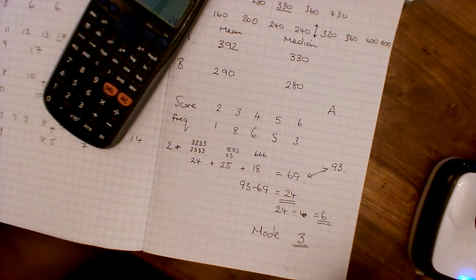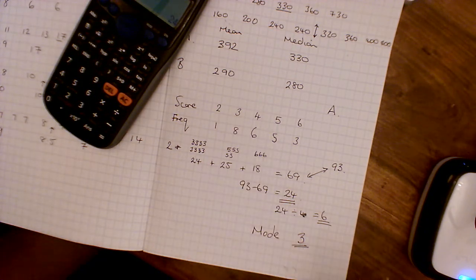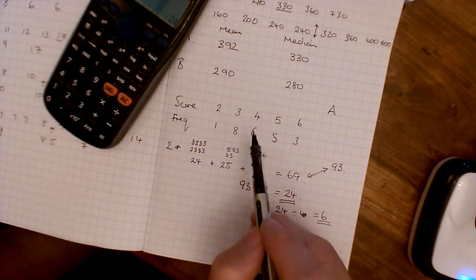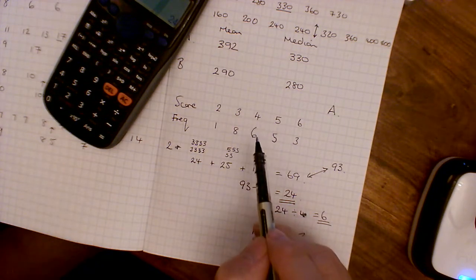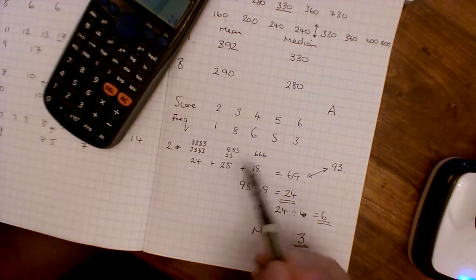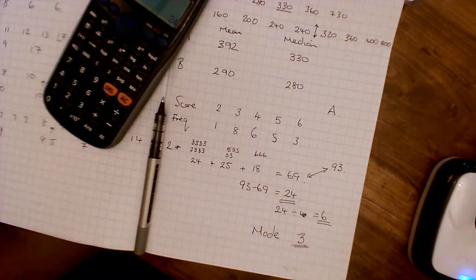Which I could have guessed in the beginning, but it's always worthwhile checking out. I did this twice so far, and the first time the missing frequency was the answer, which was 4. This time it's turned out to be 3. So you have to go through this process just to double check. And that's it for averages. Have a go, see what you can do.